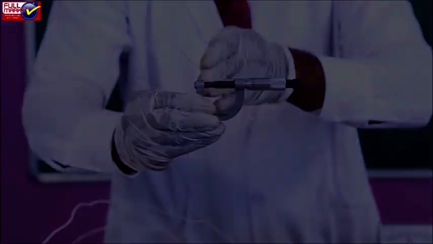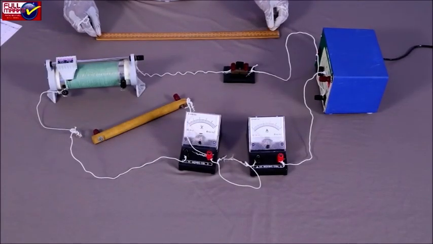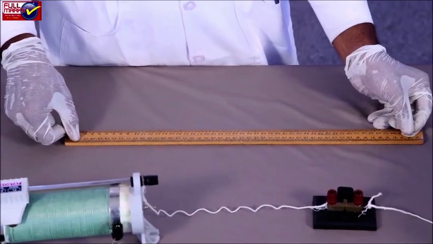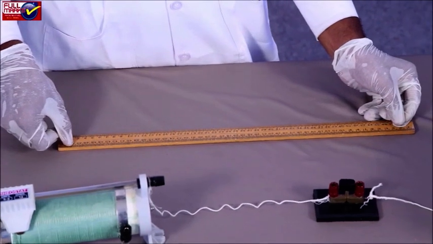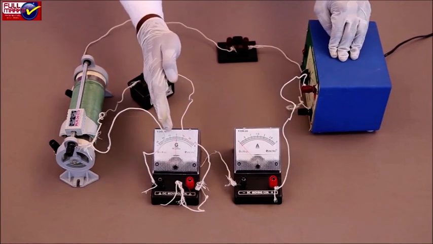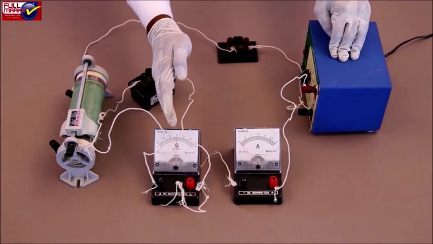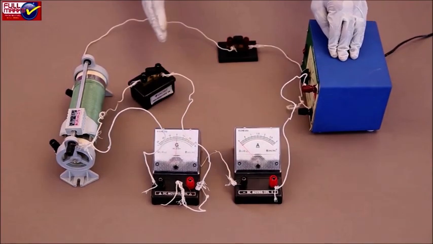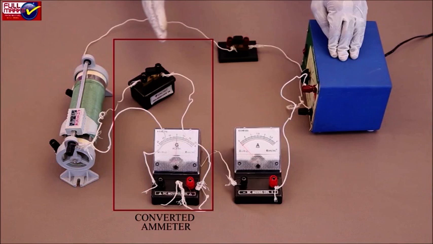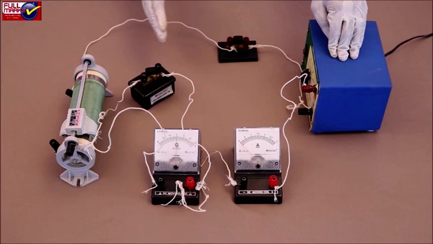Calculate the length of the wire L required for making shunt resistance S using the relation L is equal to pi r square into S by rho. Cut the length of the wire 2 to 4 cm more than the calculated value of L. Connect this wire in parallel to the galvanometer such that the length L cm remains outside the terminal of the galvanometer. Galvanometer with the shunt resistance wire connected in parallel to it is the converted ammeter of required range.